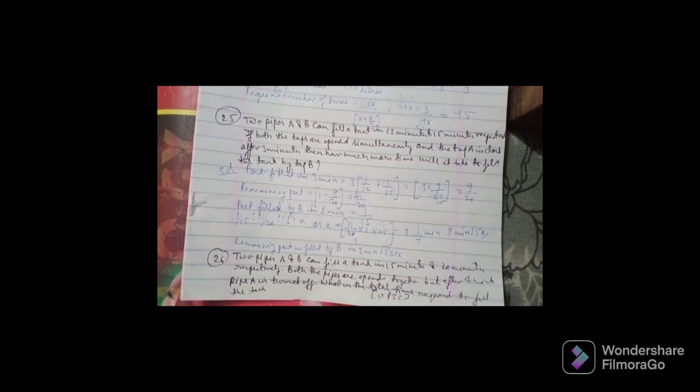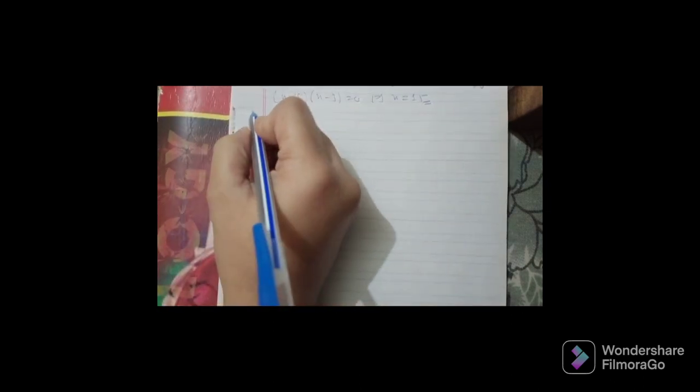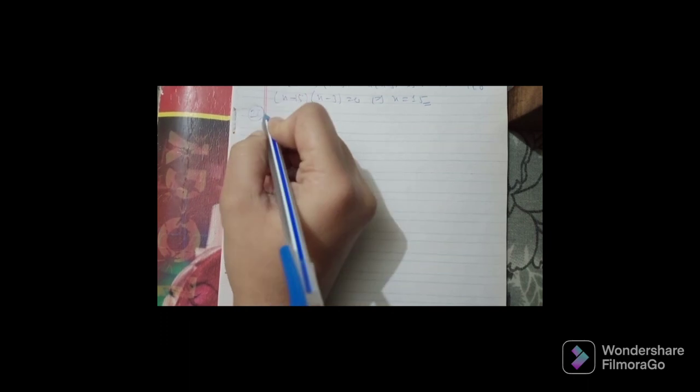The options, as I told you once again, are 10 minute 20 second, 11 minute 45 second, 12 minutes 30 second, and 14 minute 40 seconds. So we go for the same. Twenty-sixth question of the session.